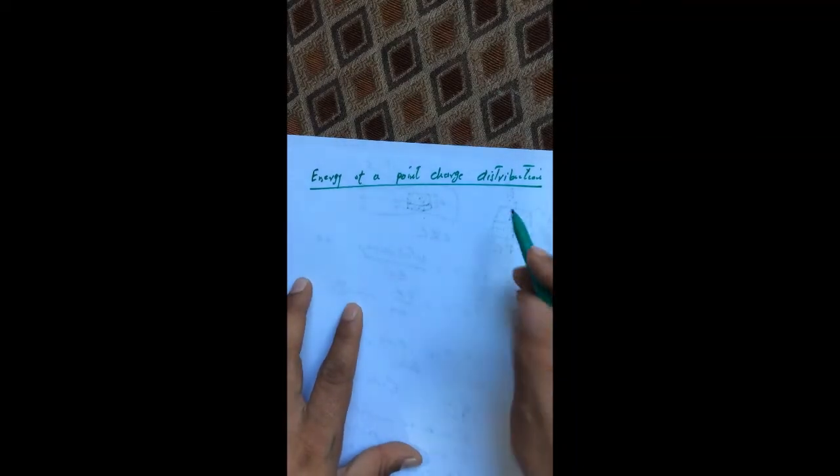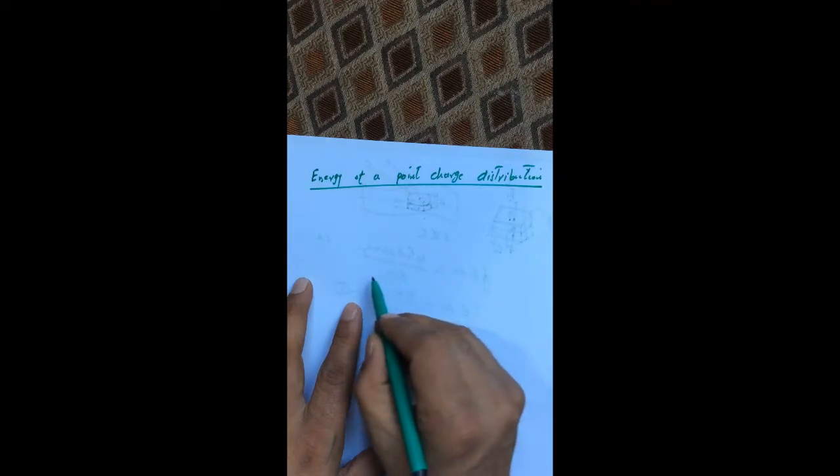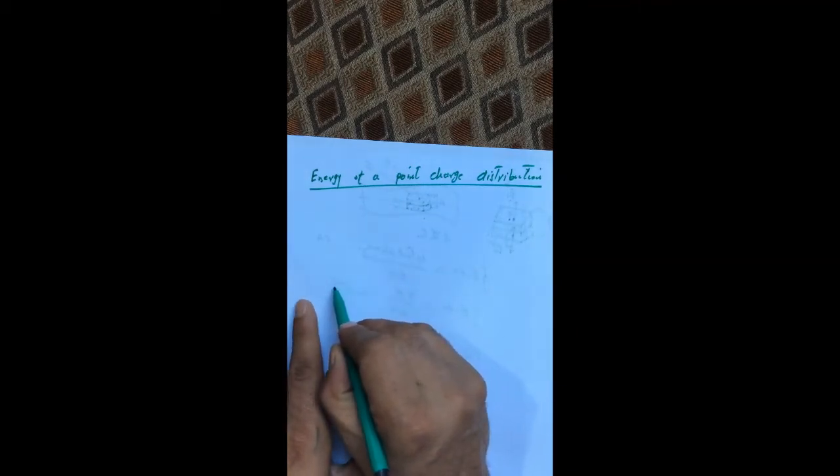I can say that one point charge is here, one point charge is here, and 1 point charge is somewhere here. These are the 3 point charges. Let's say this is Q1, this is Q2, and this is Q3. And I assume that these distances are infinite. They are infinitely far away from each other.